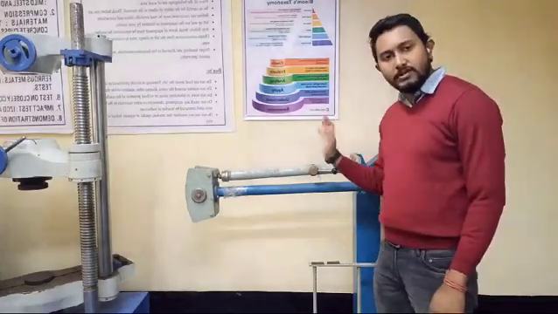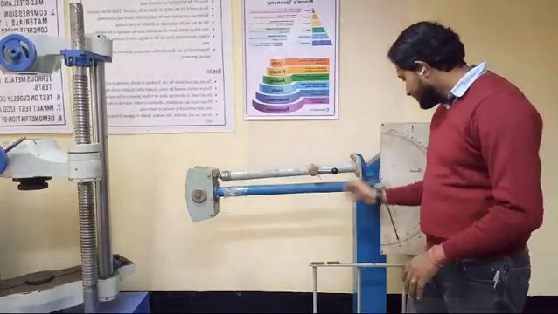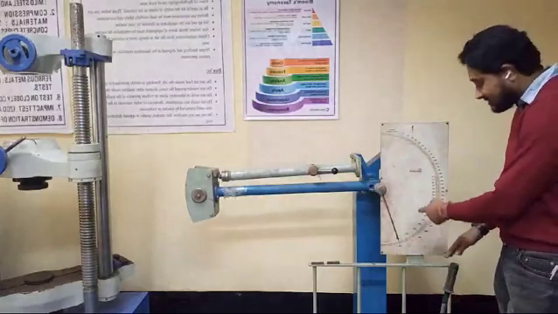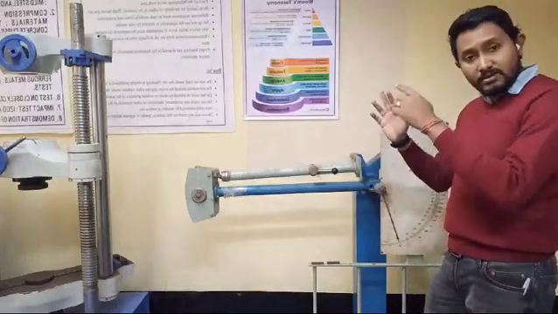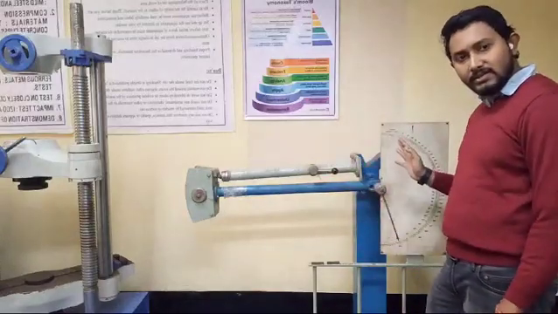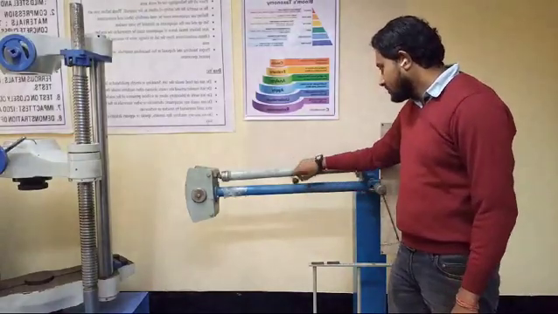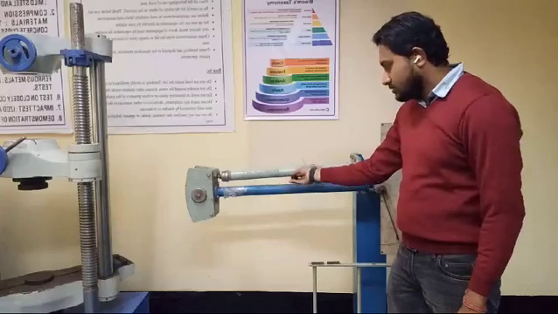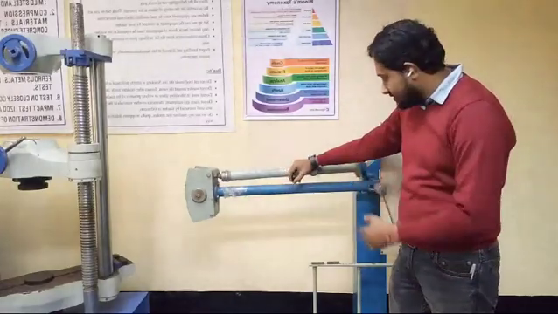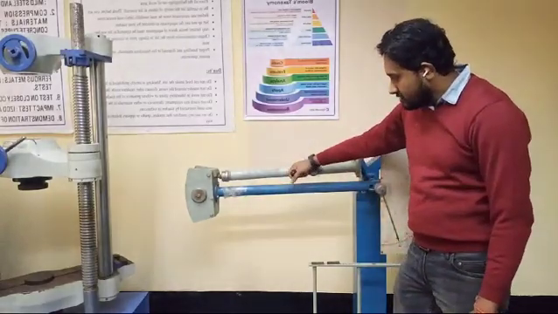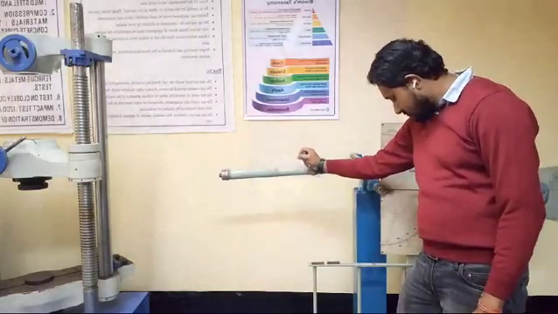Okay, so now we start our experiment. So let's see this. First you see this scale is in this position. Now after it's dropping down, you can see what changes in this ball. Okay, so just follow this process like this. We choose this and this pendulum will drop.